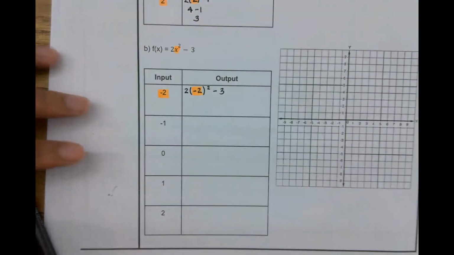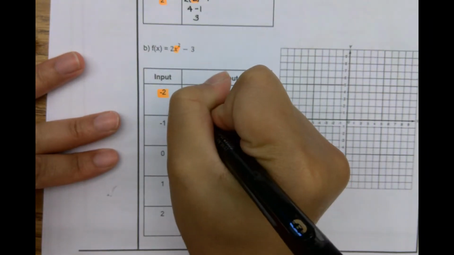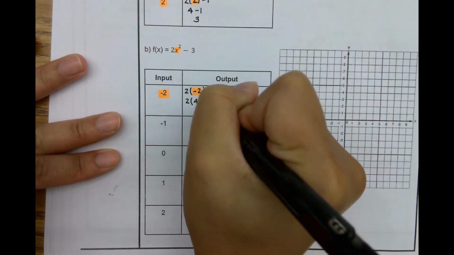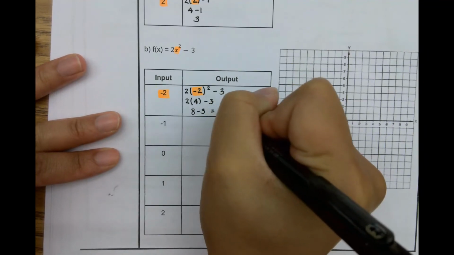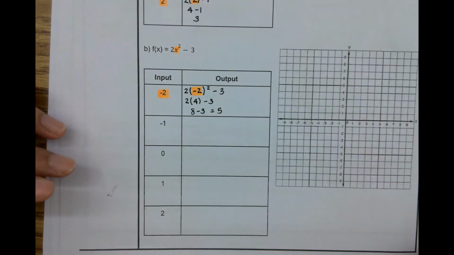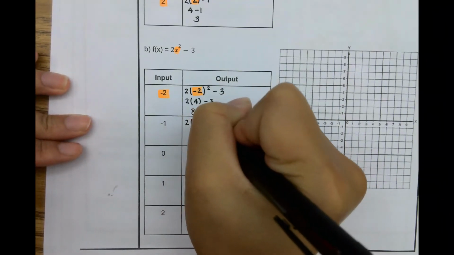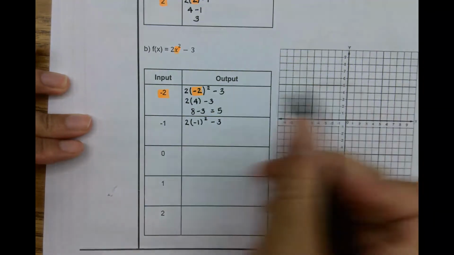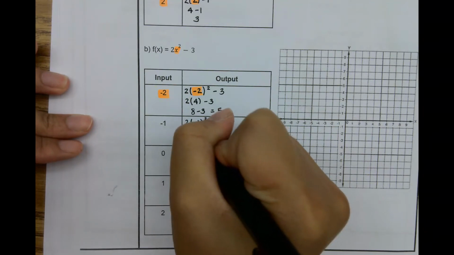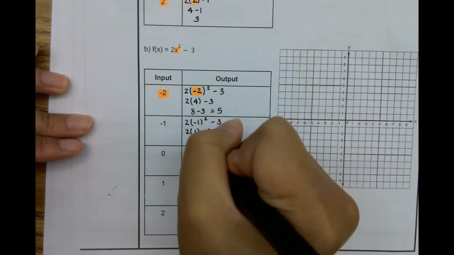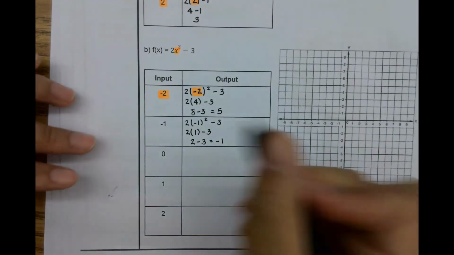So we're going to follow order of operations. Exponents come first. So negative 2 squared is negative 2 times negative 2, which is 4. 2 times 4 is 8, and 8 minus 3 is 5. Then I'm going to plug in negative 1 for x. So 2 times negative 1 squared minus 3. So exponents first. Negative 1 squared is negative 1 times negative 1. So that gives me a positive 1. 2 times 1 is 2. 2 minus 3 is negative 1.